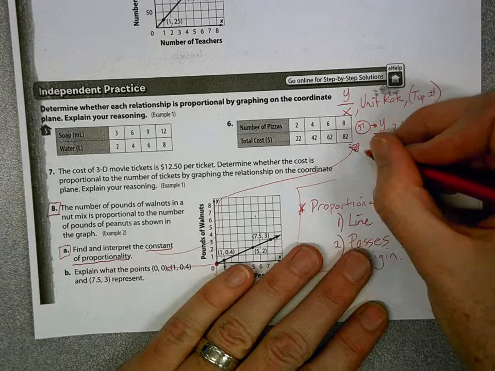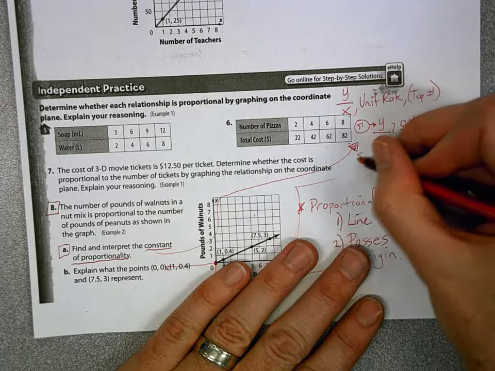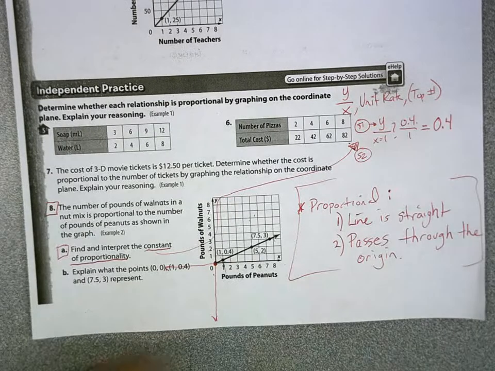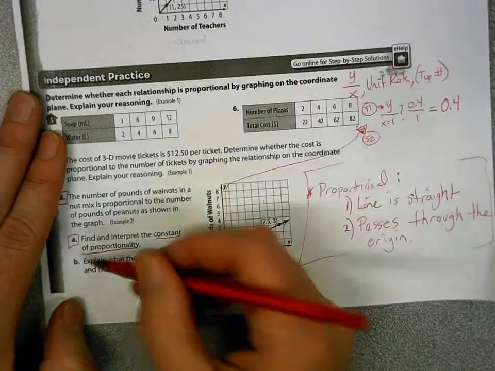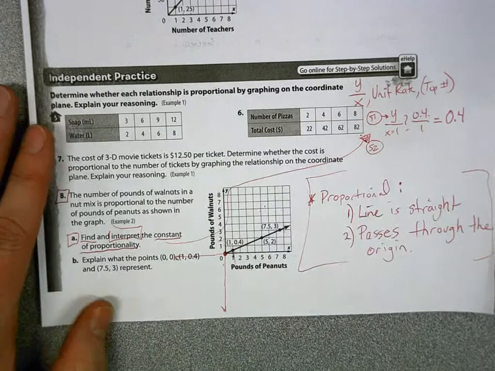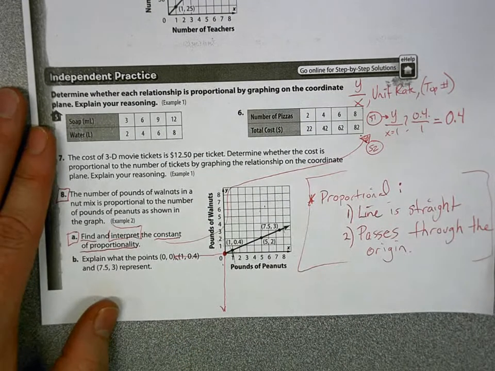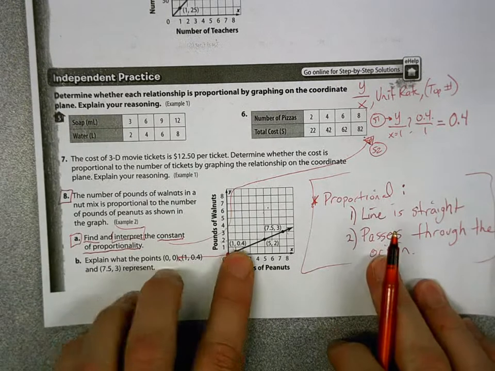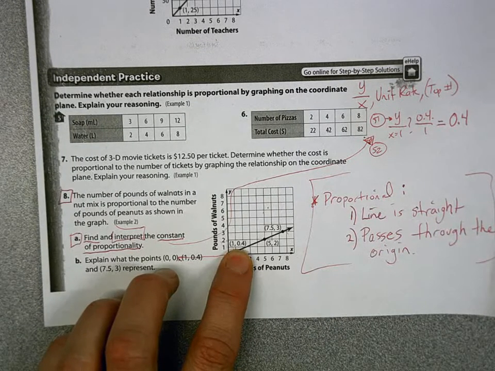Now comes step, this is all A, by the way. Here comes step 2. We just found the constant of proportionality. Step 2 is the interpretation. So here's all you're doing, guys. You're writing the interpretation of that with the correct units.